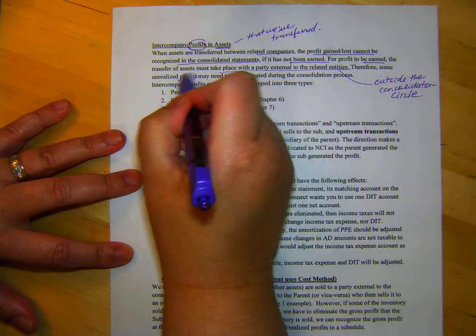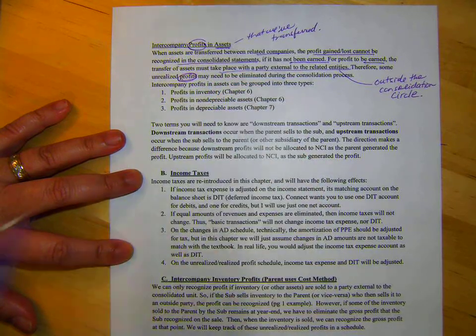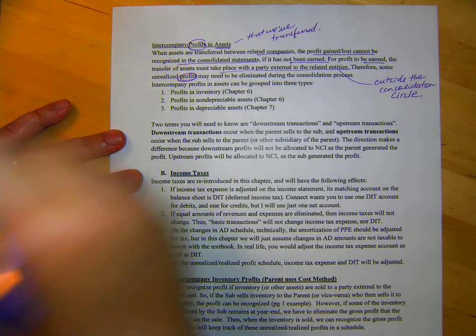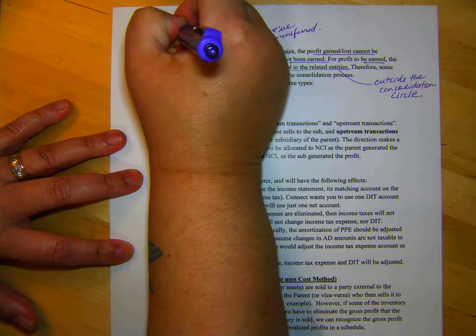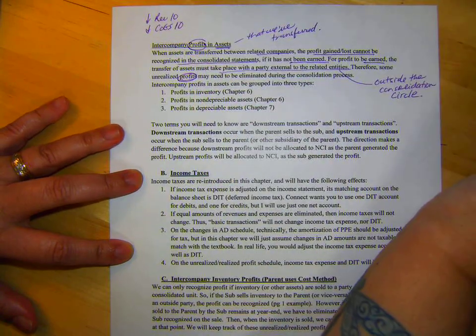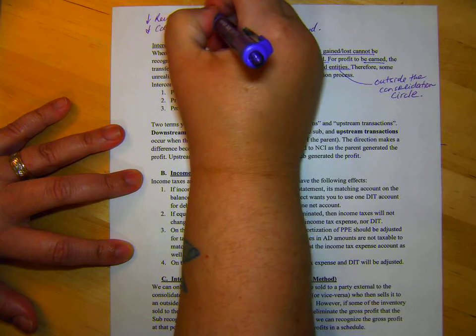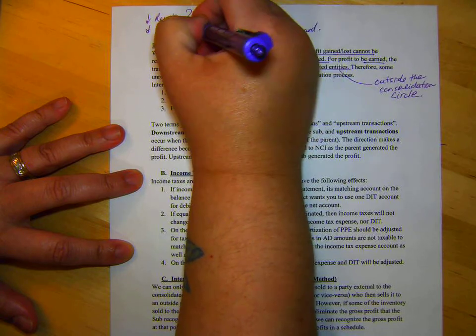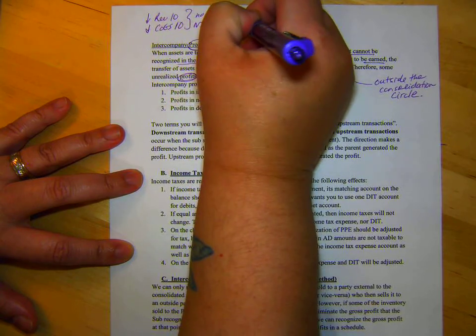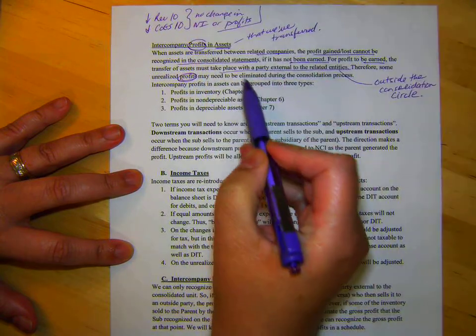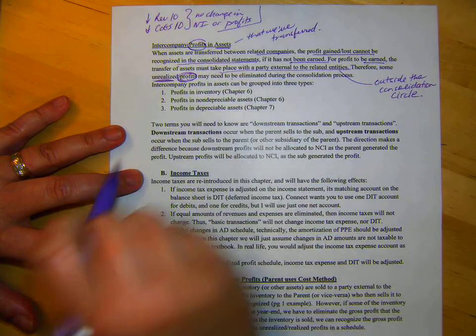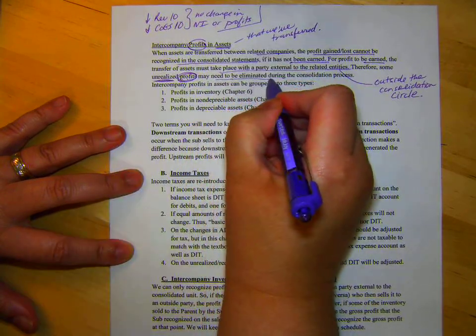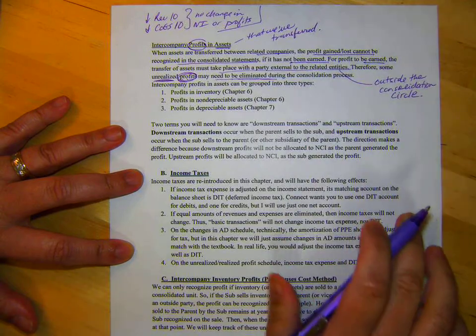Therefore, some profits, because you notice in the other one, on the last page, if we took down revenue by 10 and cost of goods sold by 10, are we changing net income? No. No change in net income or profits. Now we're looking at some part of the profits, unrealized, that may need to be eliminated during the consolidation process.